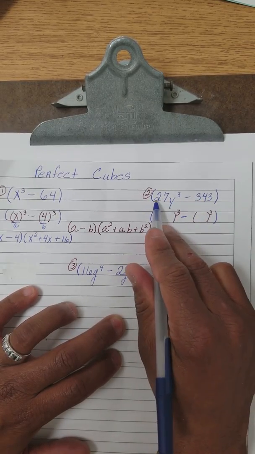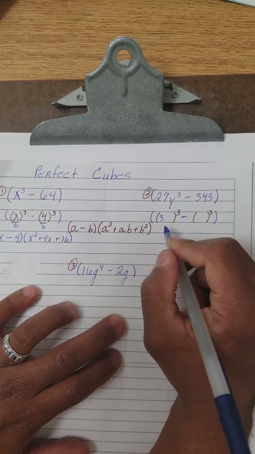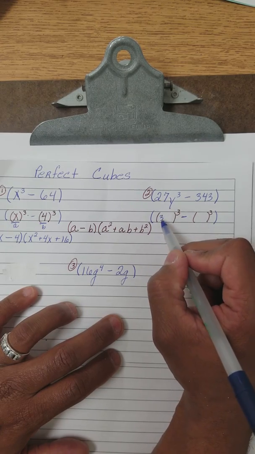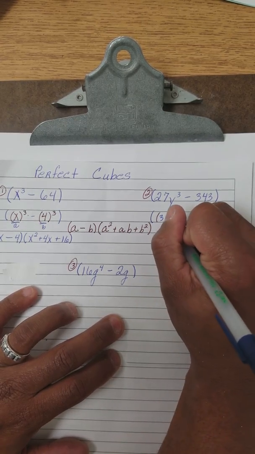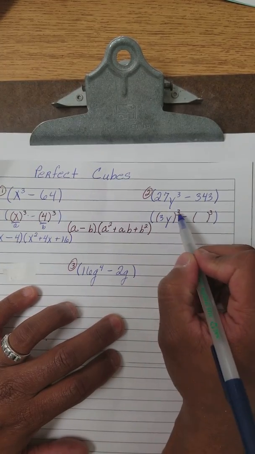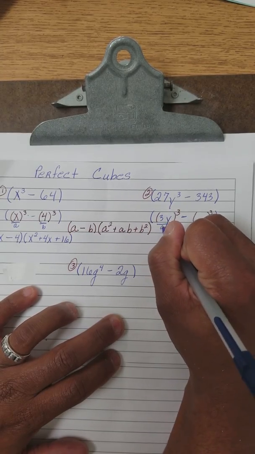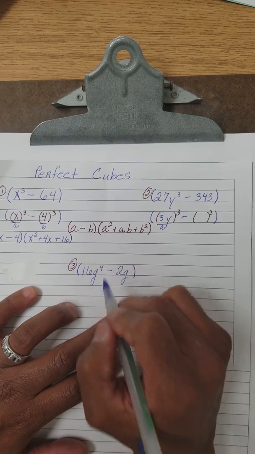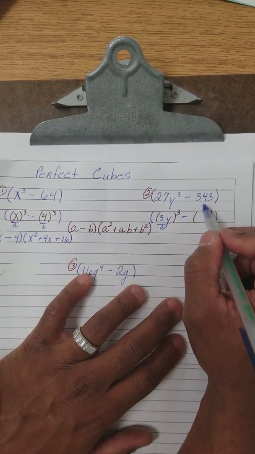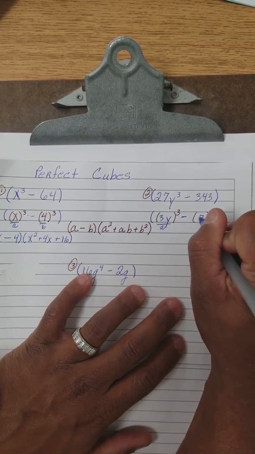The term that was cubed to give us 27y cubed. Well, we know if we cube 3 times 3 times 3, it will give us 27. So the cube root of 27 is 3. And obviously, y was cubed in order to give us y cubed. So 3y cubed gave us 27y cubed. Therefore, 3y will represent our a in our pattern. The second term we have to ask ourselves is, what was cubed to give us 343? Well, that number is 7.